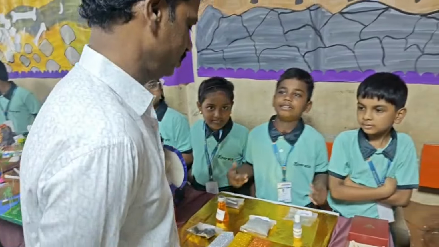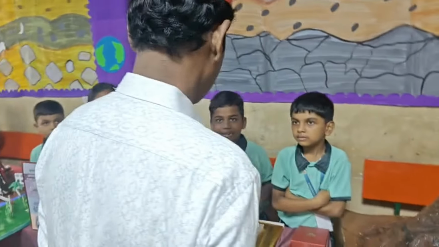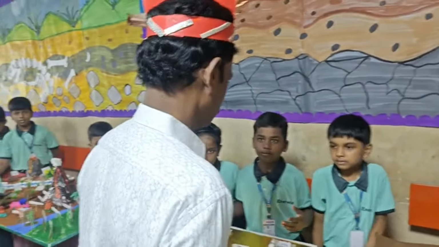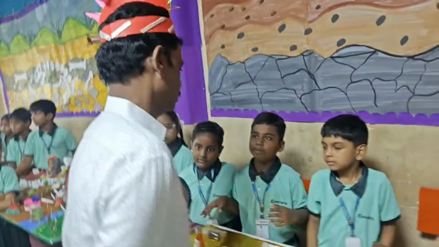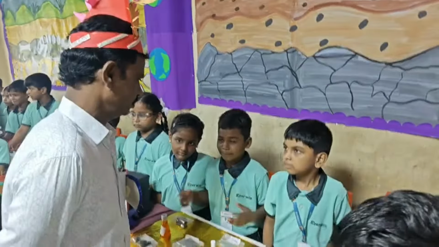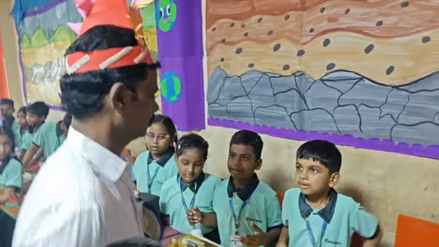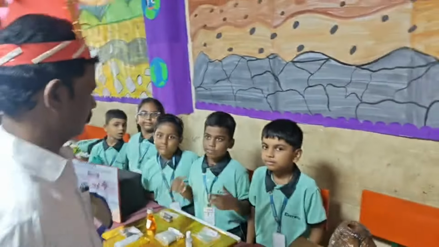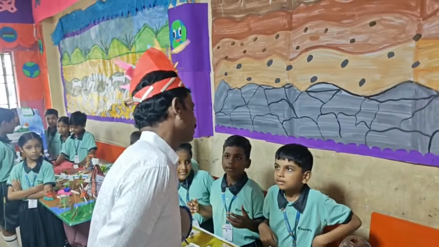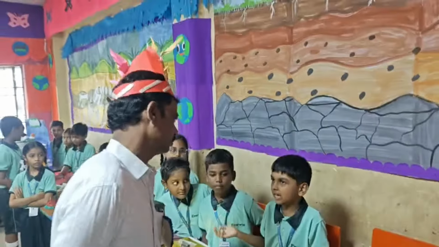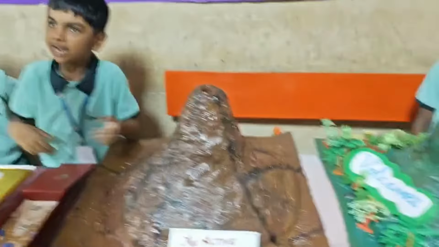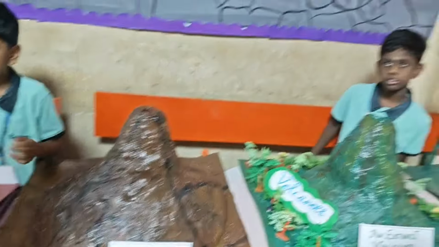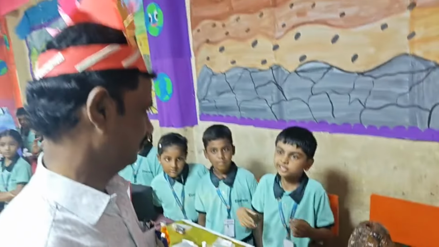Types of minerals. Metallic minerals contain metals. Example: iron, copper, gold, silver. Non-metallic minerals contain no metals. Example: limestone. Fuel minerals. Example: coal, petroleum, uranium. Gem minerals contain precious stones used in jewelry.